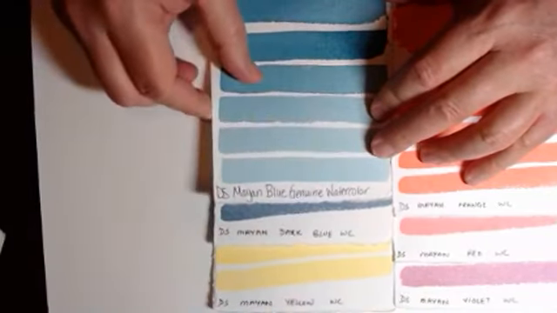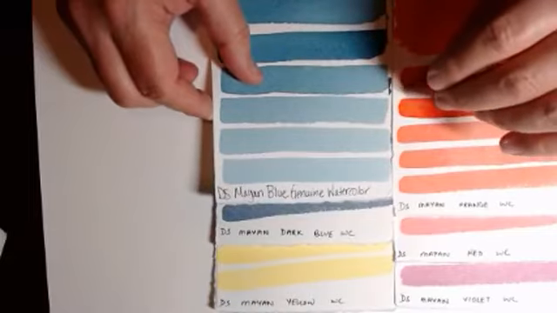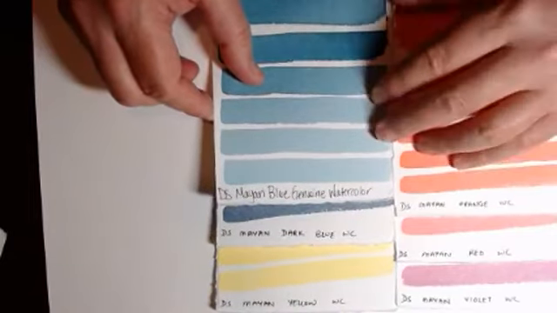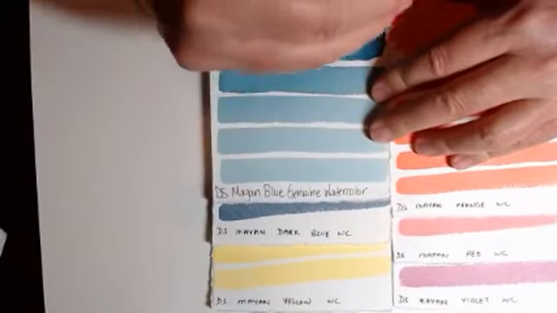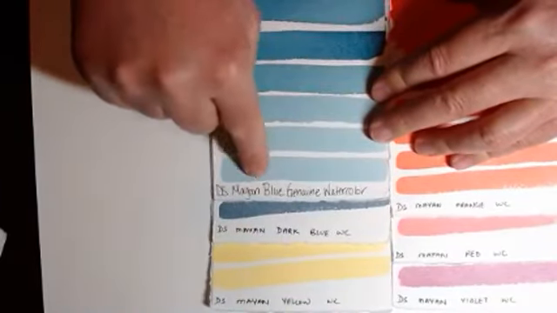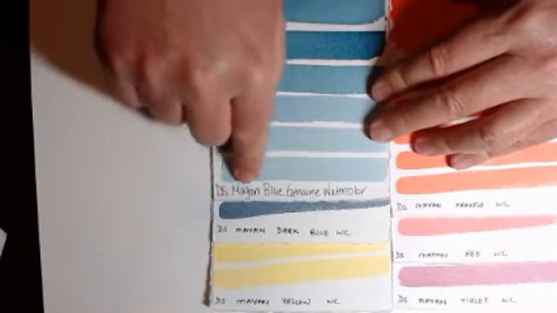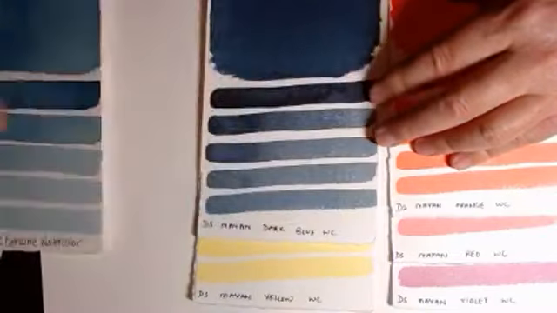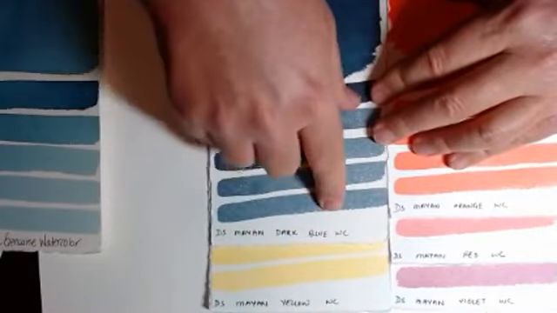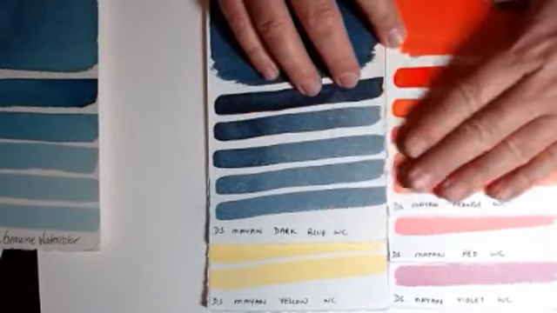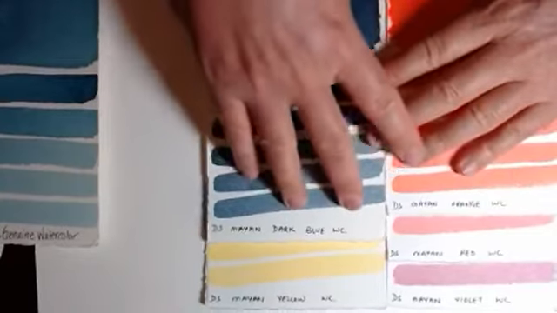Okay, it's not a mineral, but it's a historic process and a historic pigment, and that's why we call it Mayan, because it was made by the Mayan people. These right here are made by the same company, and they decided to use the word Mayan. However, we have these in our general colors because they have no pedigree.